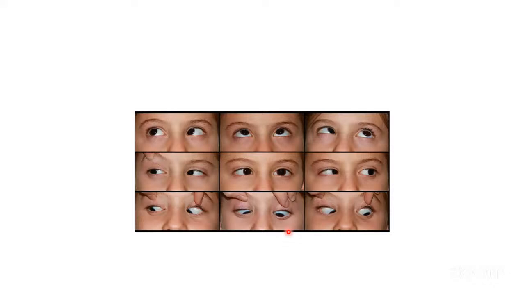Great. And what about one more thing? Acute acquired comitant esotropia, AACE. That is one entity of esotropia that happens in an acute manner, but it is also comitant. So it's called acute acquired comitant esotropia, AACE.